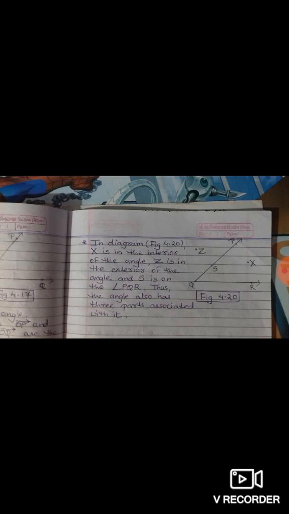Children, please again find figure 4.20. In this diagram, figure 4.20, you can see I had marked some of the points in the angle, outside the angle and on the angle. That indicates that X is in the interior of the angle, Z is in the exterior of the angle, and S is on the angle PQR. So what is the conclusion of this? That an angle also has three parts associated with it.